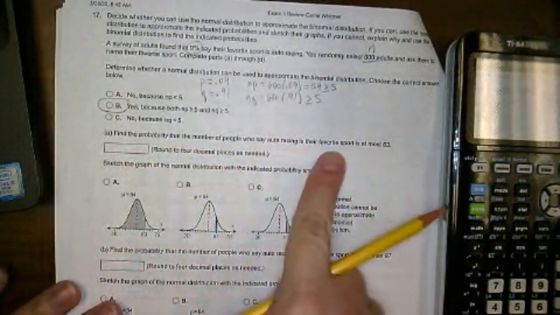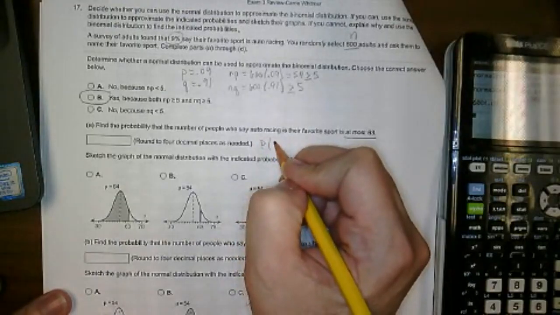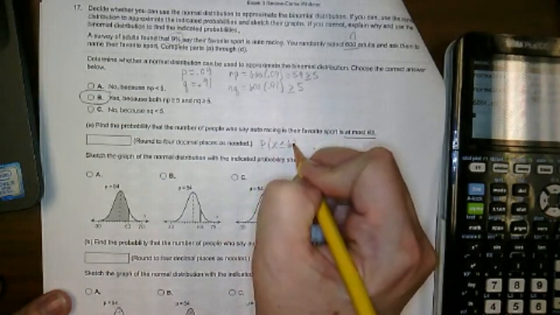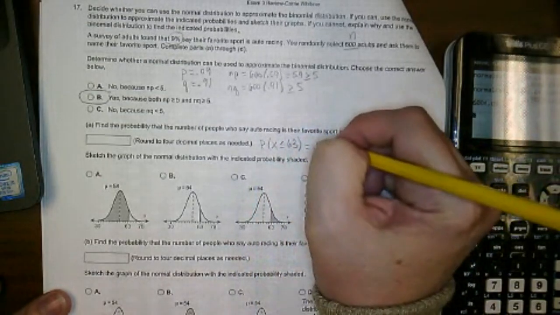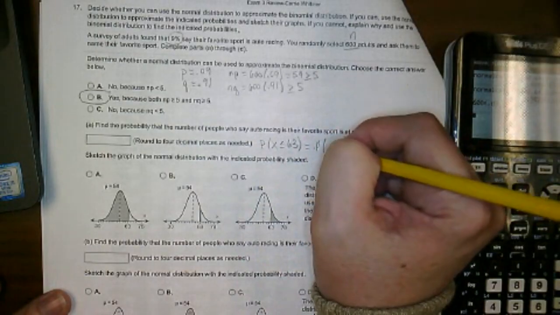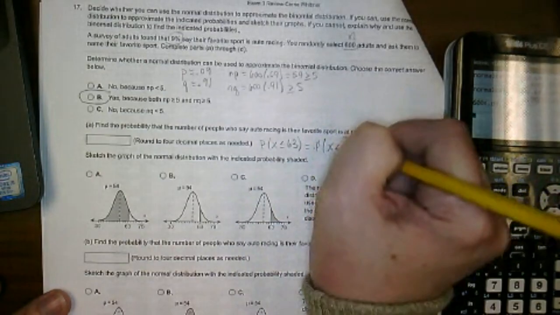Okay, find the probability that the number of people who say auto racing is their favorite sport is at most 63. So that means it's going to be less than or equal to 63. So if it's less than or equal to 63, that's going to be the probability that X is less than 63.5.